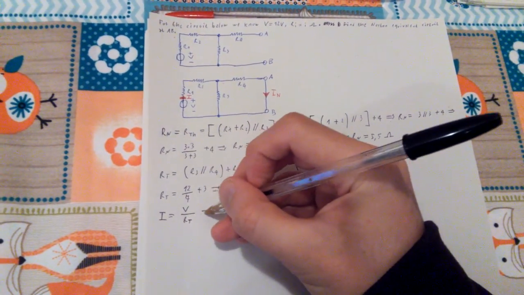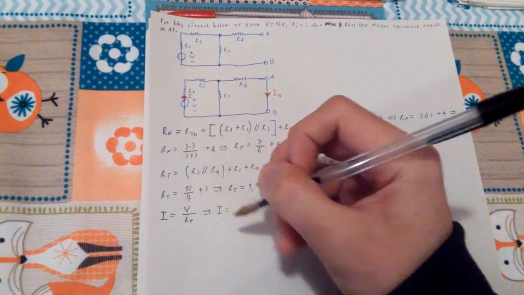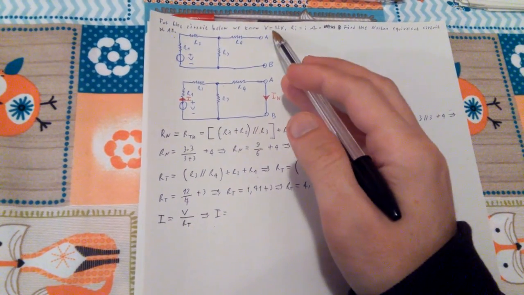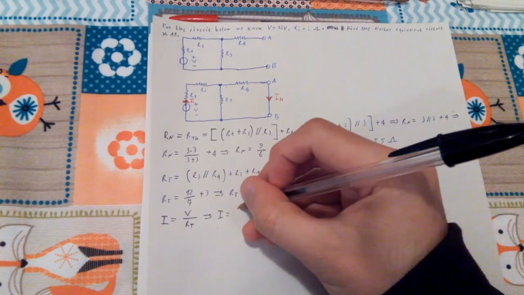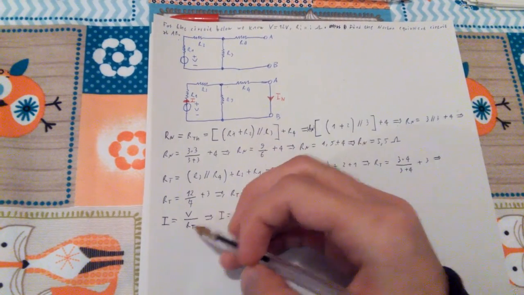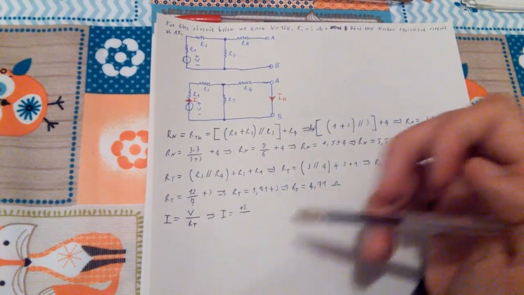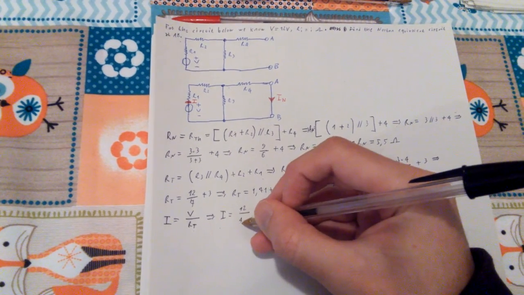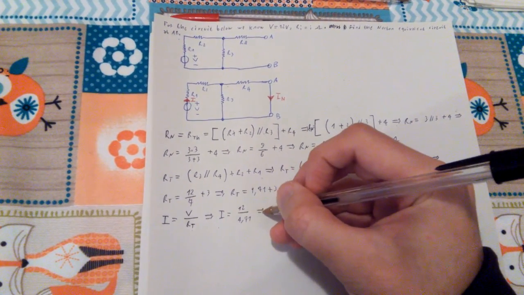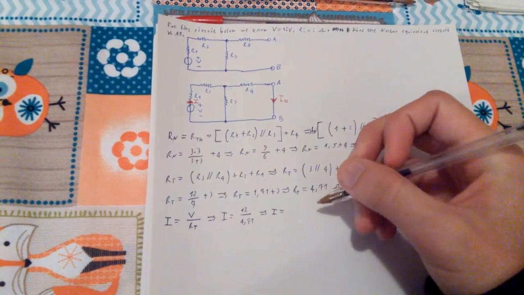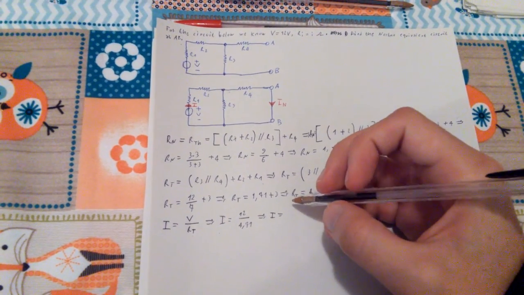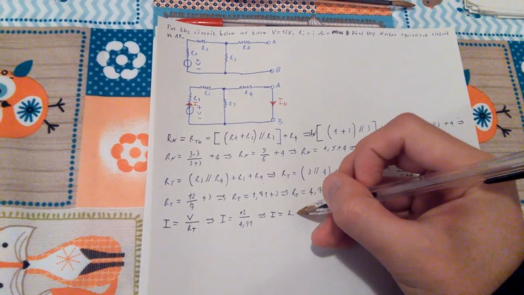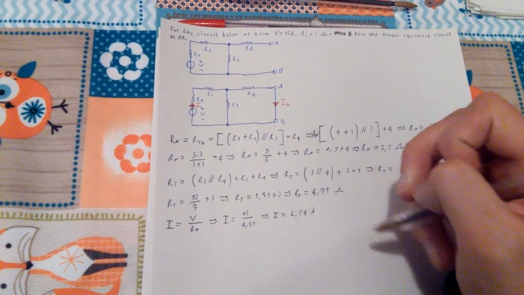So I is going to be the voltage, 12 volts, over RT, the total resistance, which is 4.71. So 12 over 4.71 is roughly 2.54 amps.